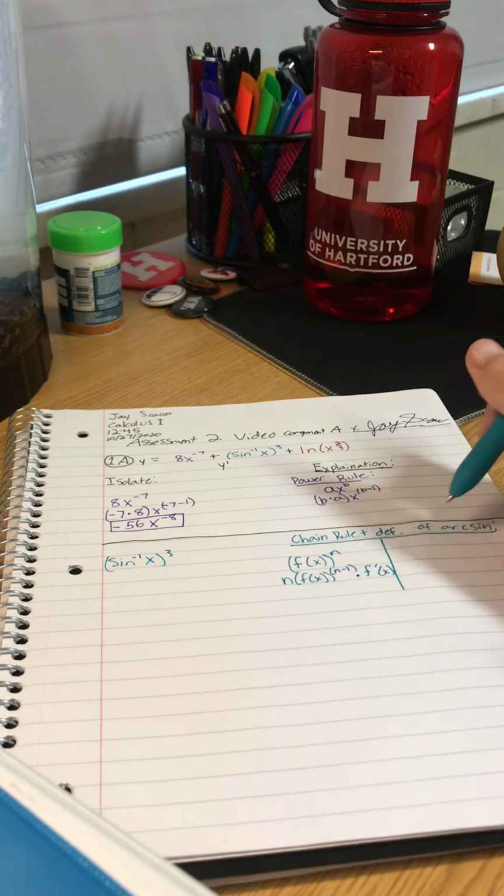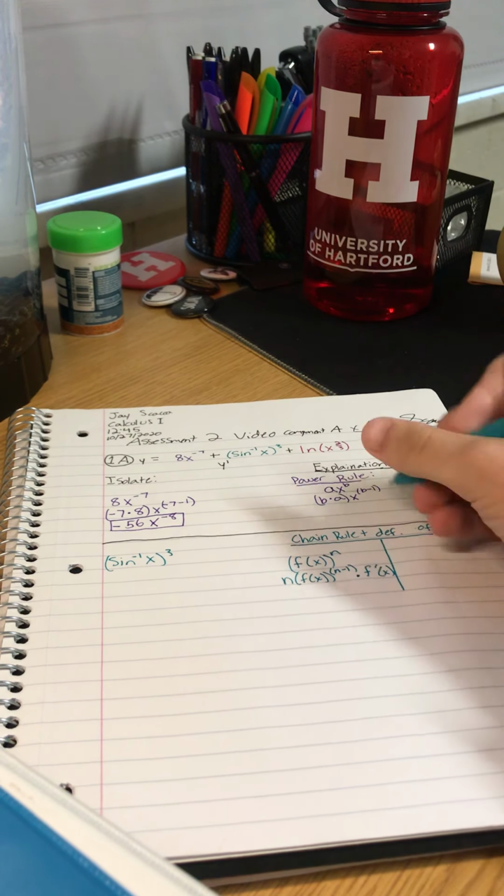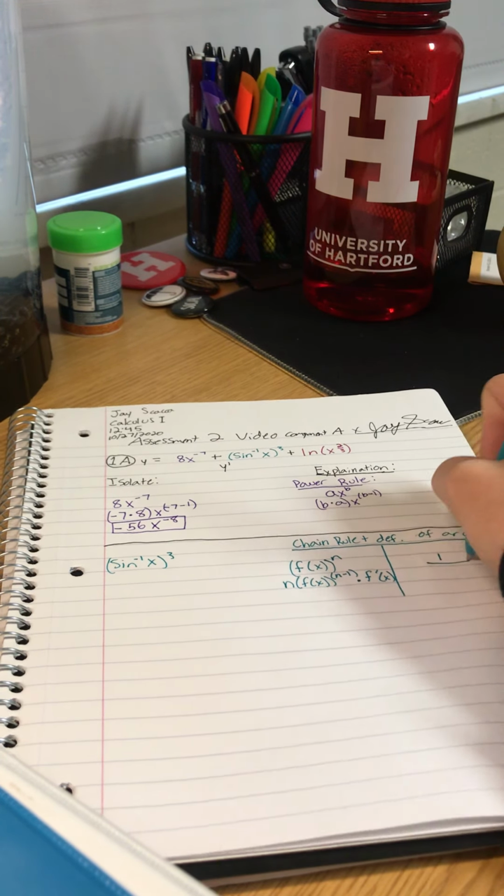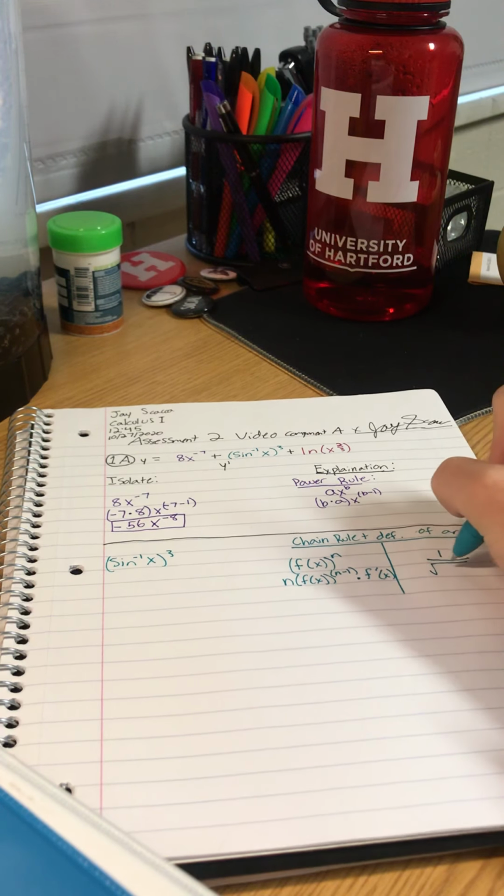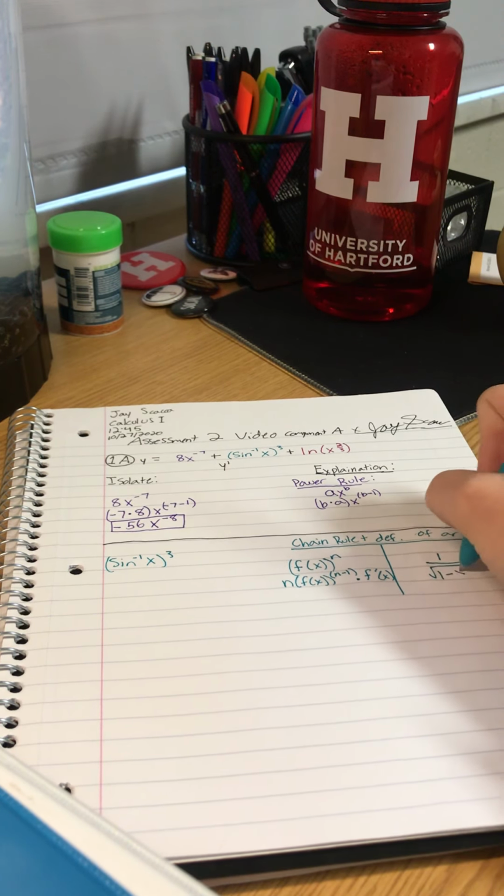And then the limit definition for arc sine is 1 over the square root of 1 minus x squared.